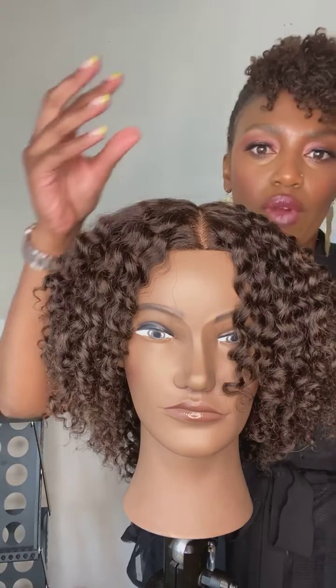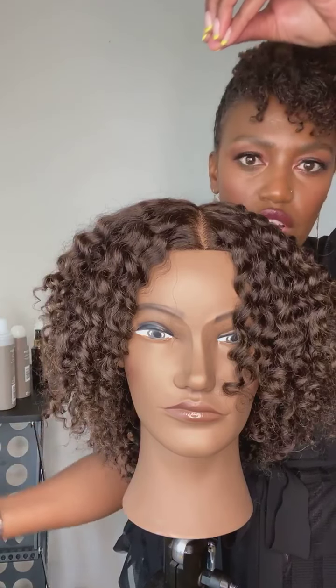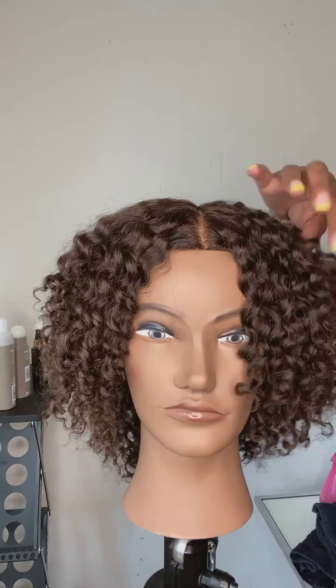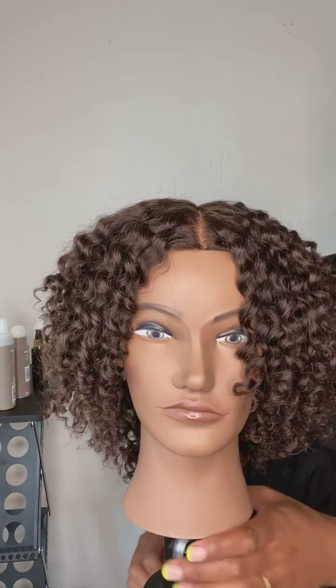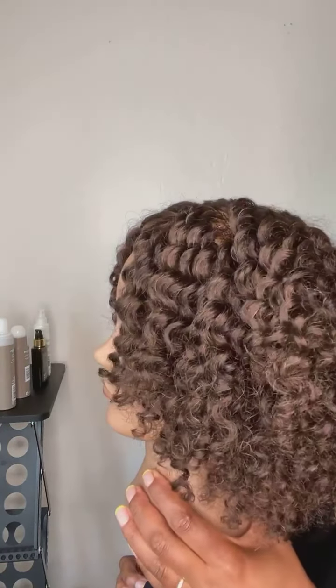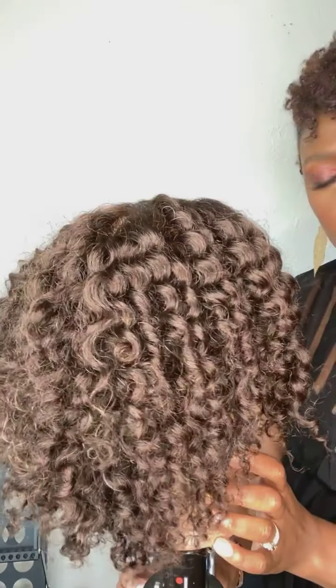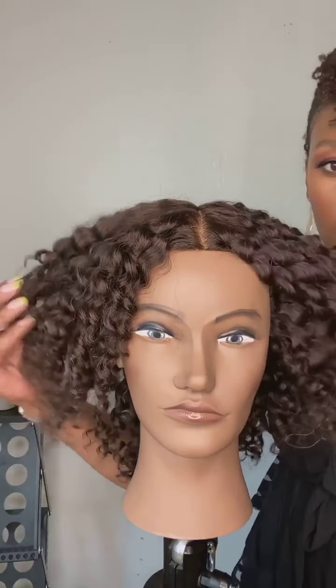The 2-strand is a great way to elongate and stretch that curl out and get some more length. The 3-strand twist is gonna give you a lot more definition. So once again, this is flat twist into 3-strand. This is flat twist into 2-strand. They're both very beautiful. Love a flat twist.